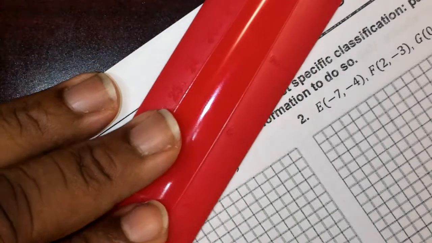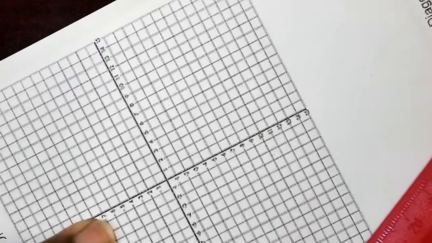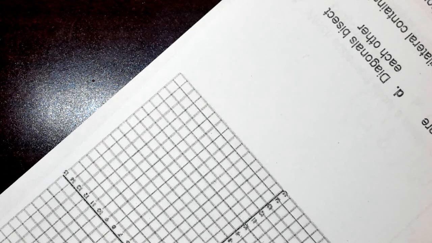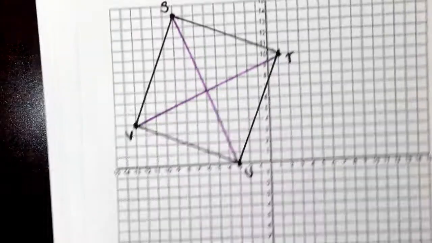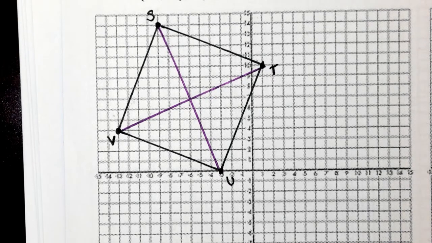I'm going to draw my diagonals in, S to U and V to T. Remember, we are checking congruency of the diagonals, and then we're checking the slopes of the diagonals. We're kind of doing both at the same time when we do the triangles. We just gotta use the numbers.